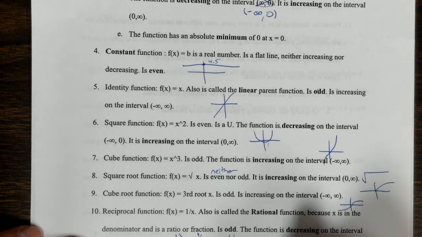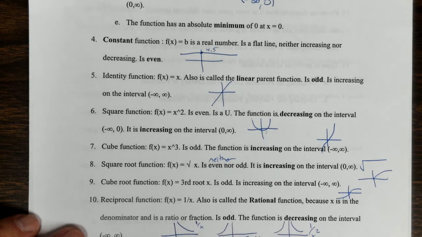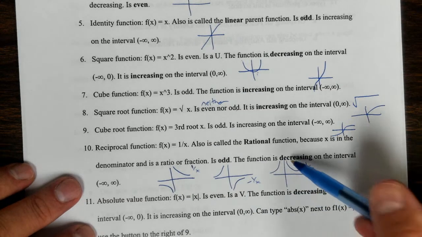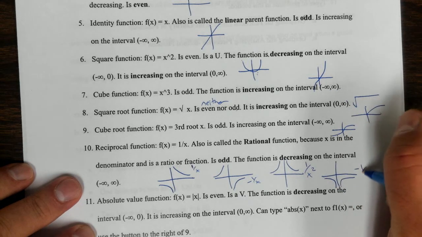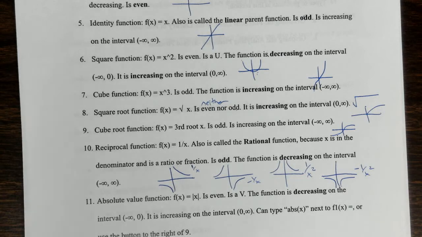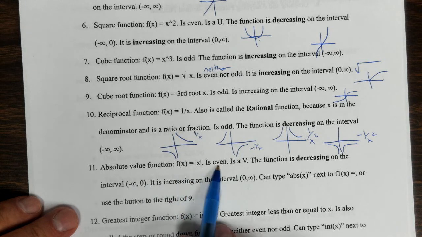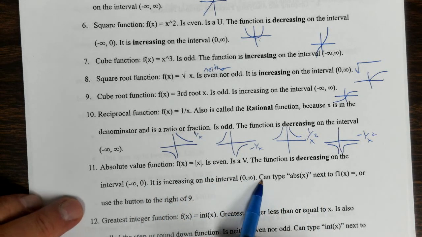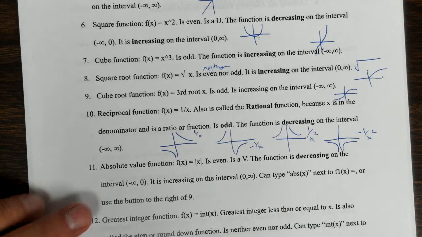This is the one for negative 1 over x. This is the one for positive 1 over x squared. So if it's x squared, then both are up. And if it's like that, that's negative 1 over x squared. So both are down. Again, the absolute value function, x, it's even, it's a v, it's decreasing, and then it's increasing. Now, if you didn't want to use that other button, you could type ABS(x), and that works.